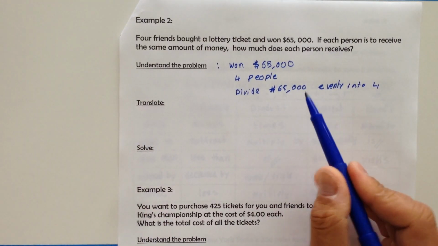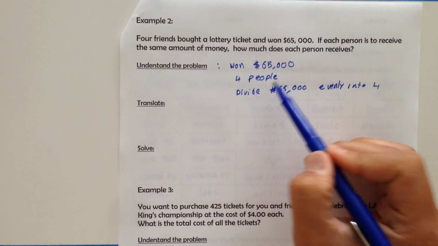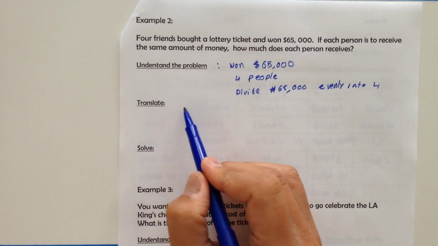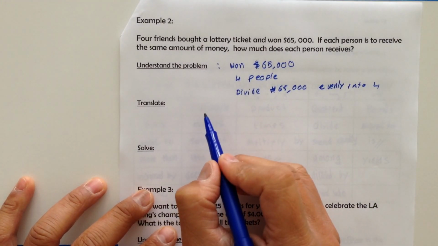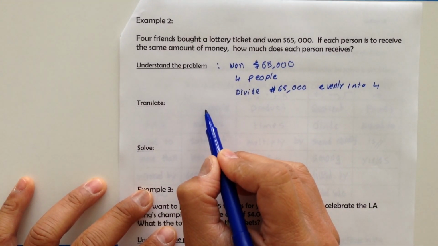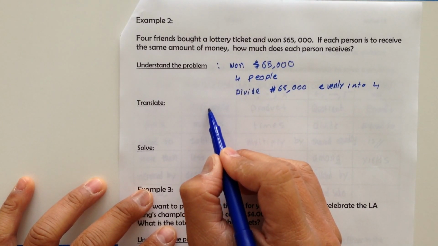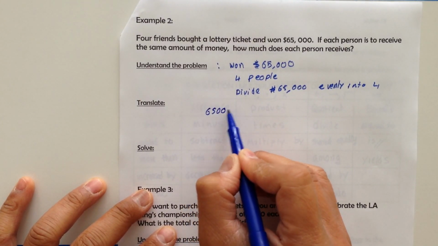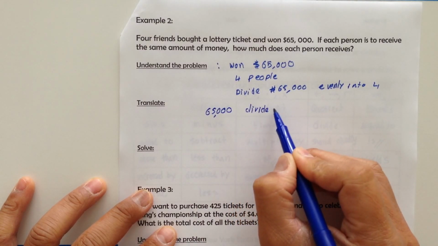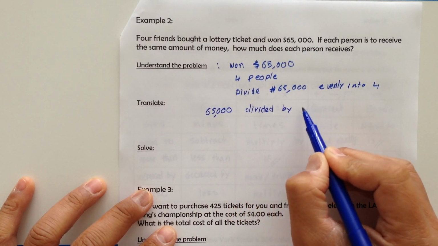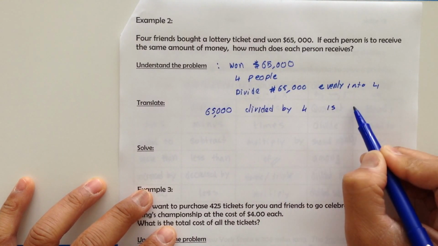All right. So we translate the problem. We understood the problem. Now let's go ahead and translate it. The way we're going to translate this problem is we could say 65,000 divided by 4 is what number?